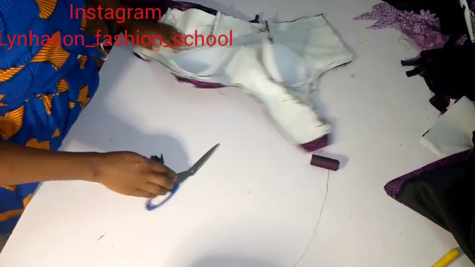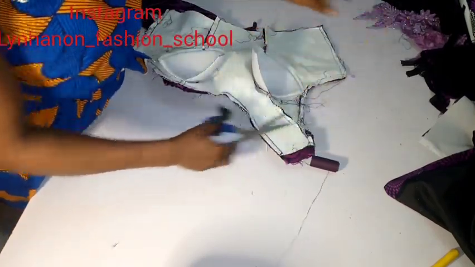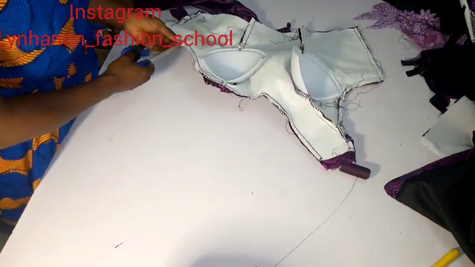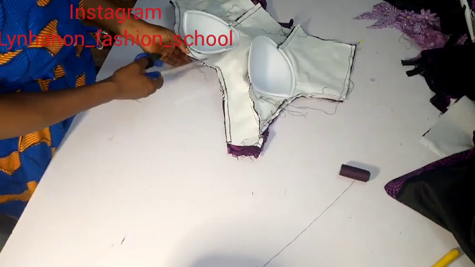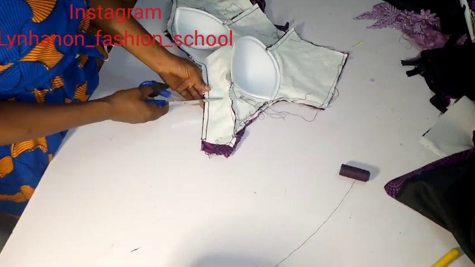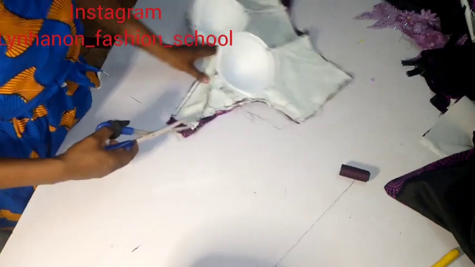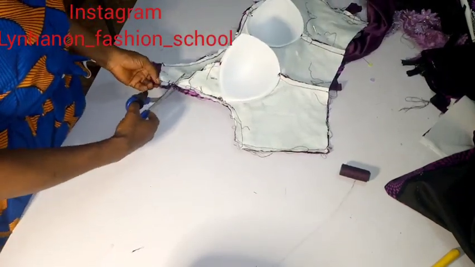So guys, I've added my bra cup, and I've turned it with the lining as well, as you can see. So I closed all of the armhole because it's a sleeveless dress. So yeah, I'm just trying to notch the neckline and also to notch the armhole so that it can relax properly. Okay, that's just what I'm trying to do here, and I'll go ahead to give it a really good press as well. And we're all done and we're ready.